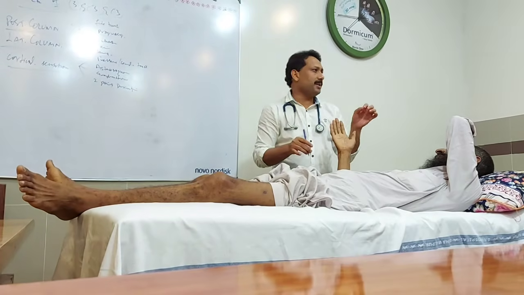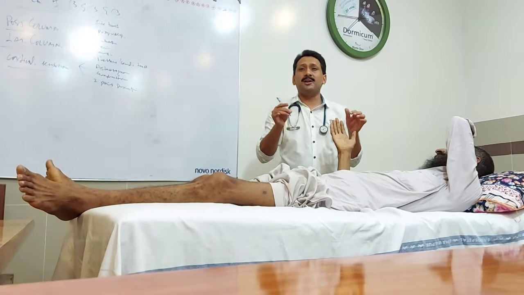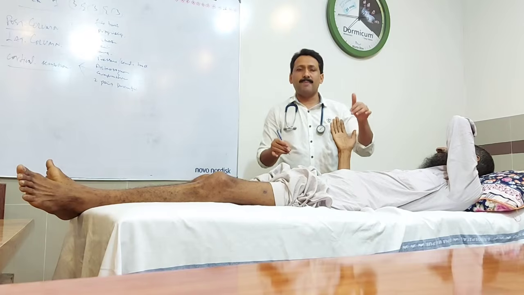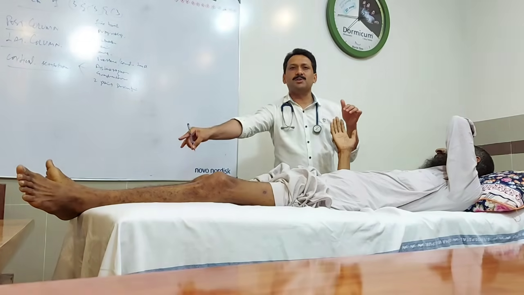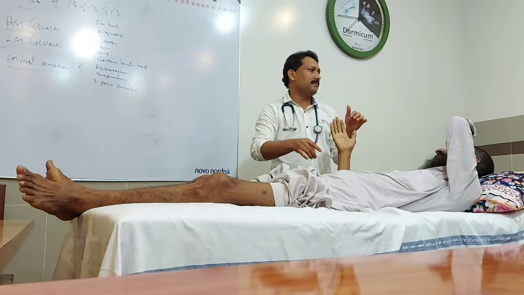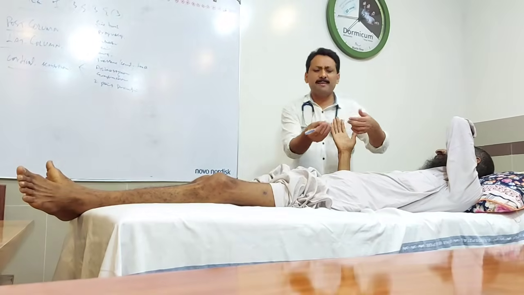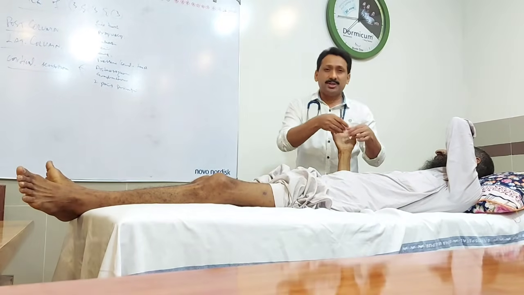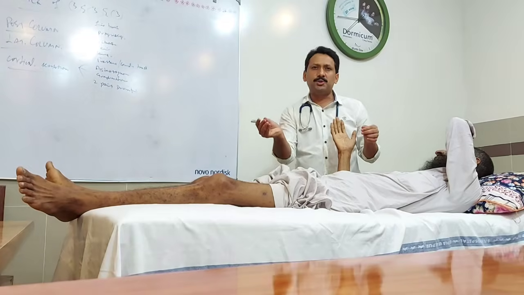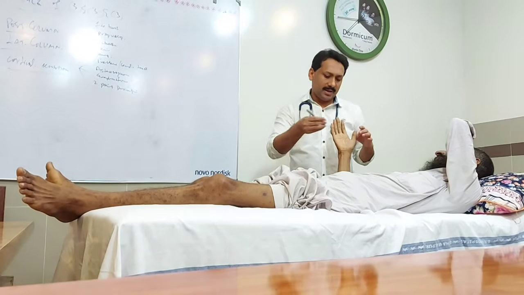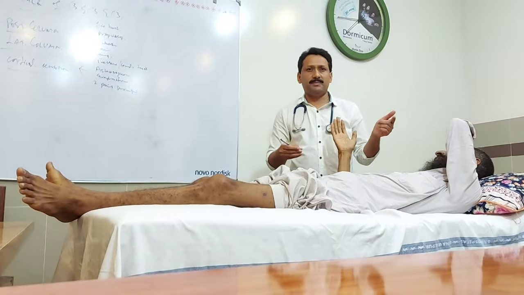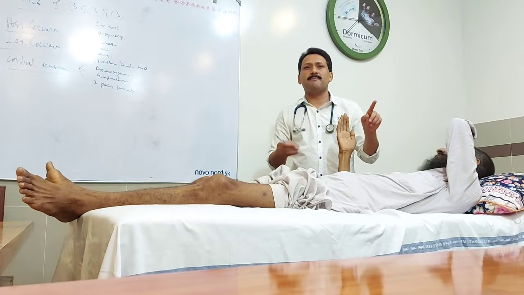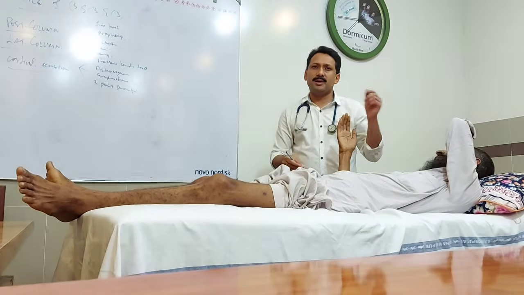So one can appreciate that sensation in a much better way on the palm in comparison with the sole or the back. So I am touching his palm with two toothpicks, and I would first tell the patient, you need to tell me whether I have touched your arm with one thing or two things. He can comfortably tell me.